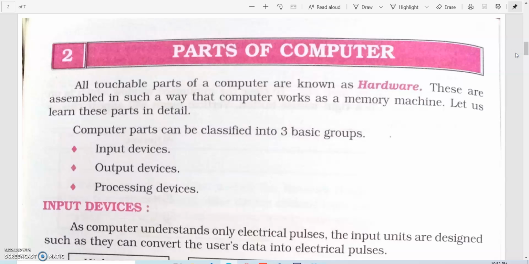Parts of computer, as we all know, like keyboard, mouse, monitor and other parts also we have, but these parts of computer can be classified into three basic groups. We will see. All touchable parts of a computer are known as hardware. These are assembled in such a way that computer works as a memory machine. Let us learn these parts in detail.